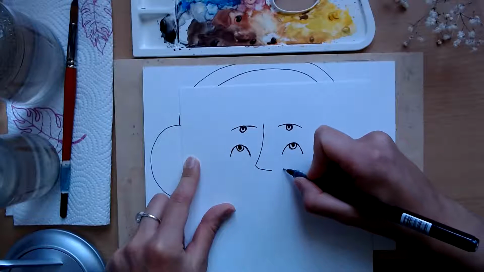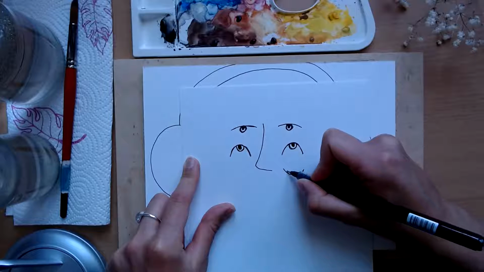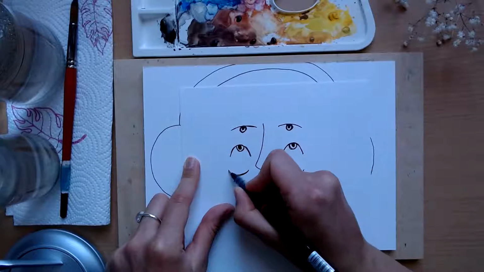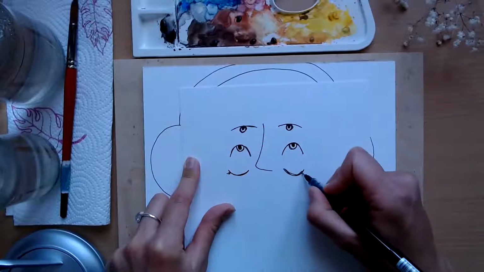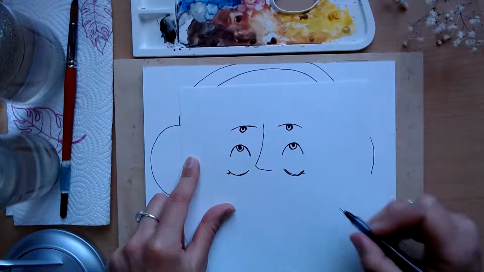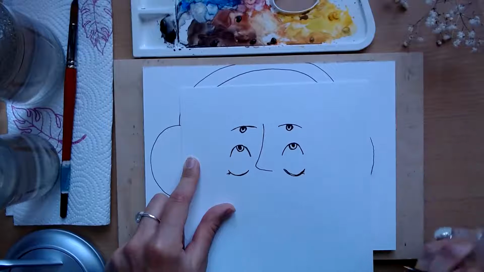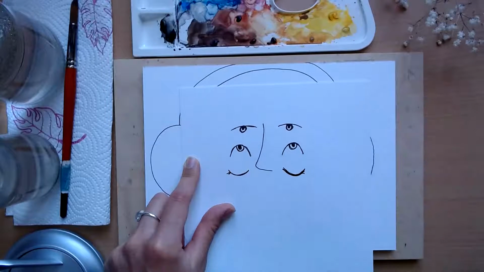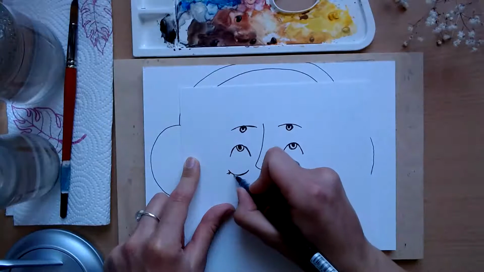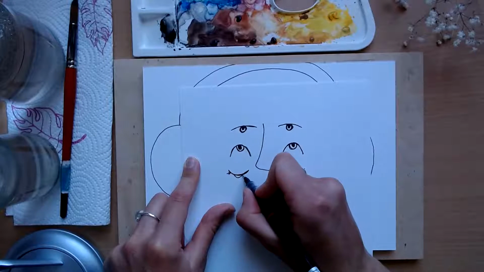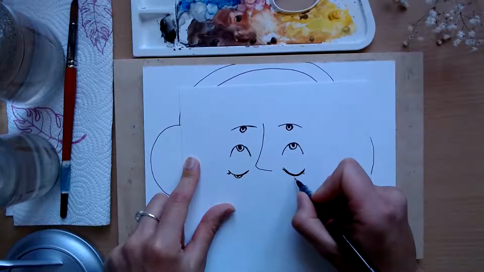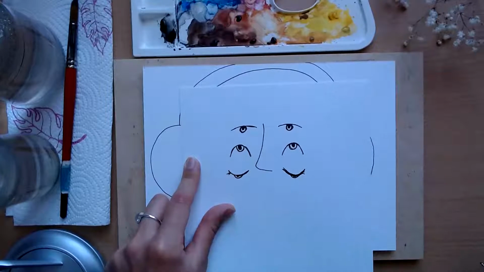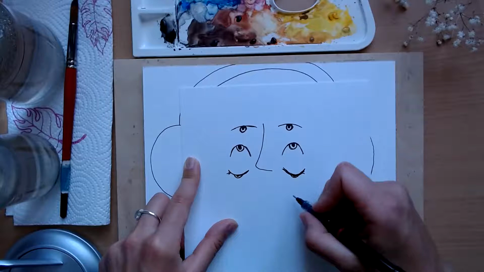You could draw a shallow U shape going down. Maybe add a couple of eyelashes. They are closed eyes. This one looks a bit rubbish. They are closed eyes. You could add a slight semicircle to the bottom of these. They are mildly open eyes.